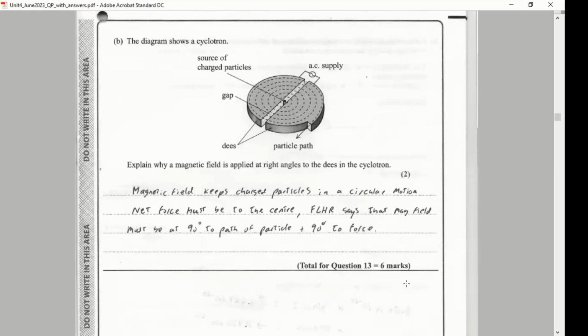So the net force must be to the center. Fleming's left-hand rule says that the magnetic field must be at 90 degrees to the path of the particle and 90 degrees to the force. So that's why it either goes from the top to the bottom or from the bottom to the top, depending on the charge of the particle that you're trying to accelerate.